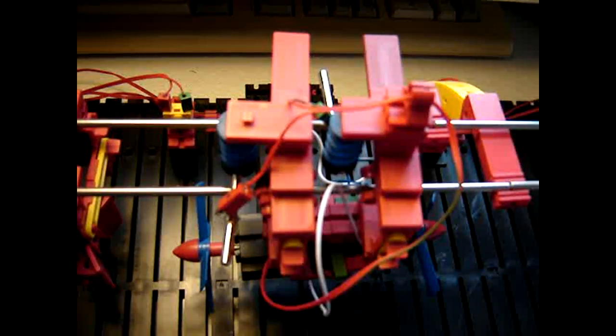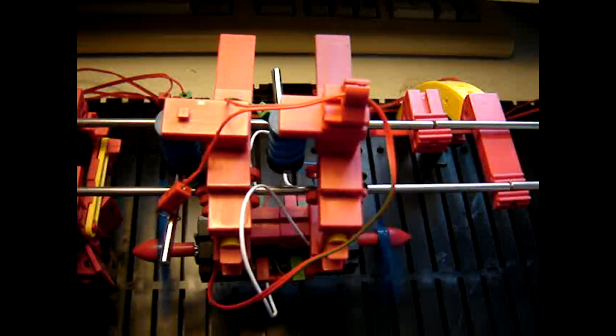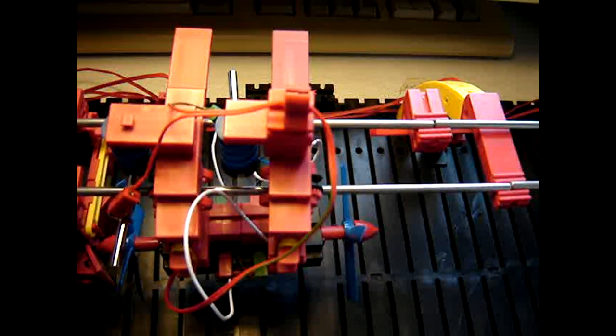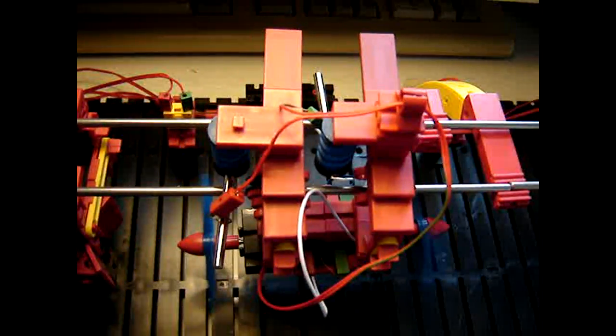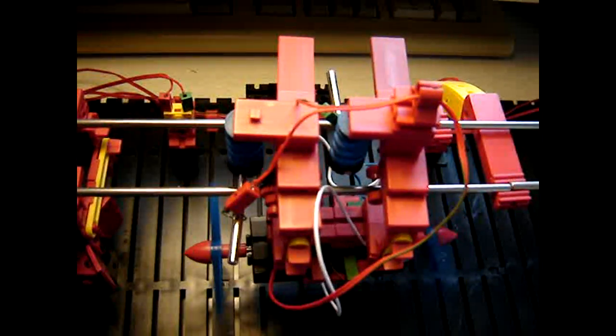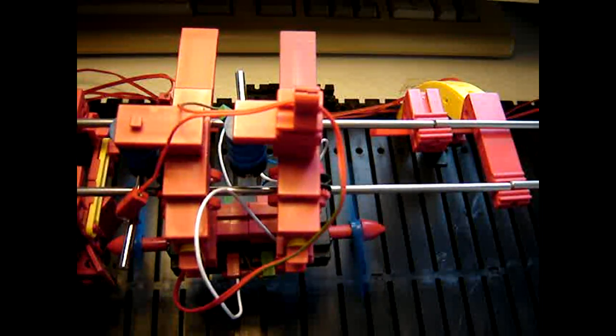So let's see how that works out. So now they are more balanced. So starting it again, see what happens. Yeah, and apparently the weight isn't that much of a problem.